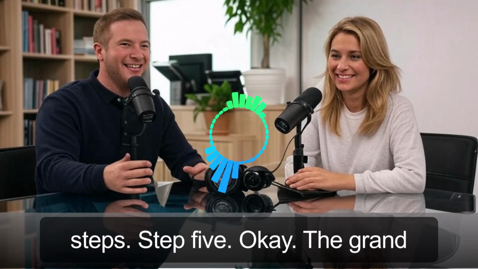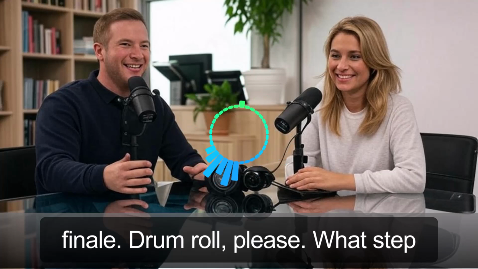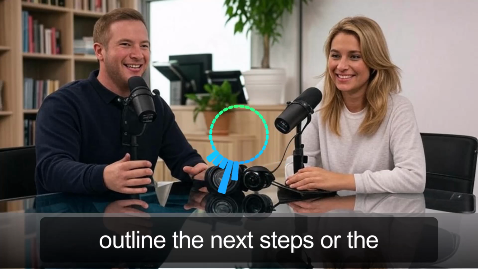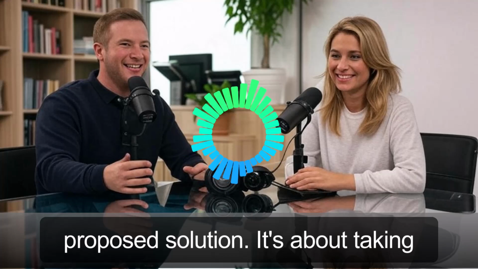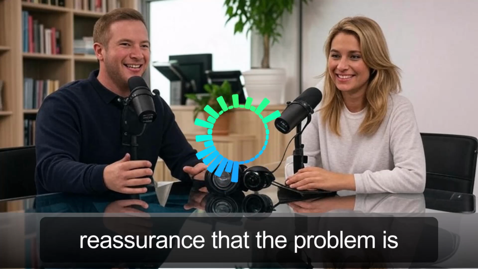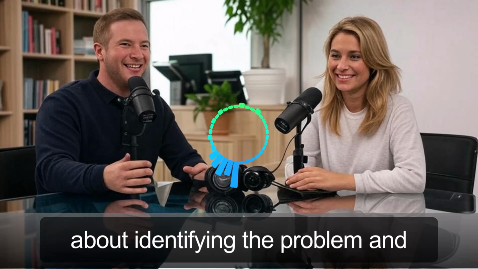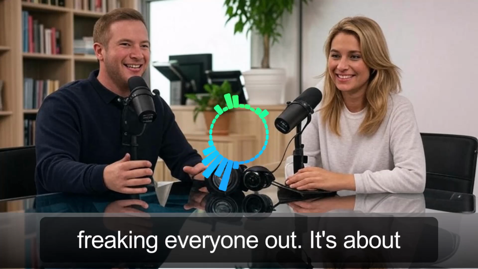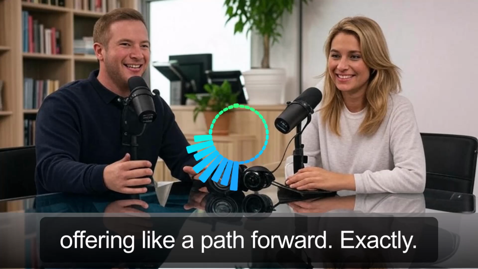Step 5. Okay, the grand finale. Drum roll, please. What's step 5 all about? Step 5 is where you outline the next steps or the proposed solution. It's about taking action, and providing reassurance that the problem is being addressed. So it's not just about identifying the problem and freaking everyone out. It's about offering a path forward.